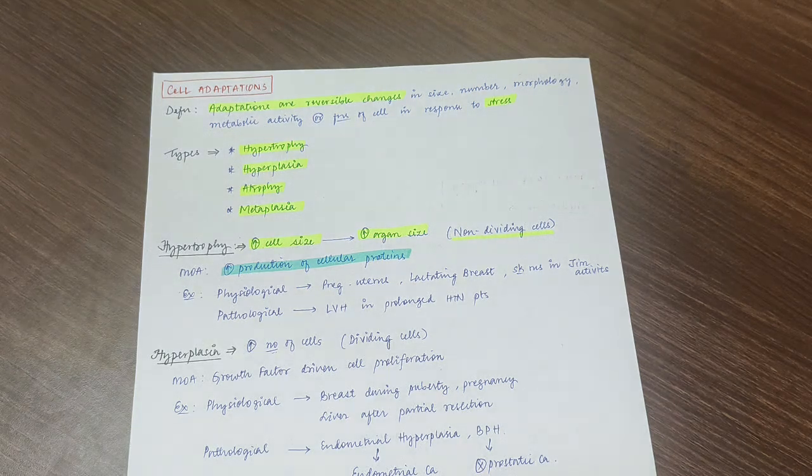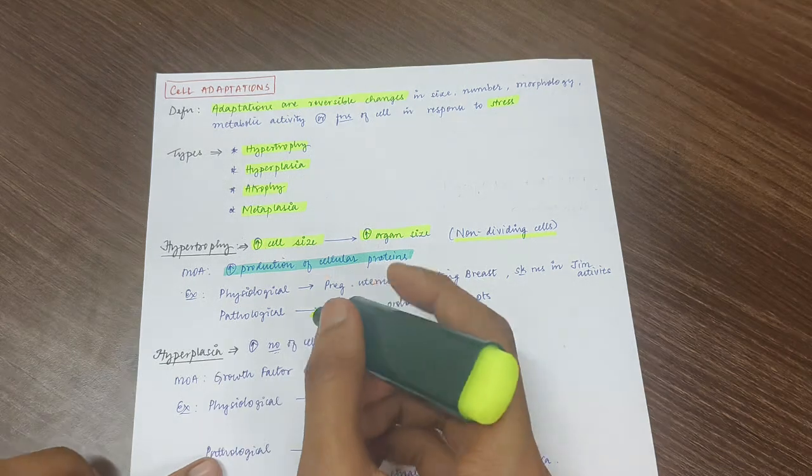Lactating females in the postpartum period have breast hypertrophy to express milk to feed the baby, whereas the pregnant uterus undergoes hypertrophy to accommodate the increasing size of the fetus. Pathological hypertrophy is seen in case of LVH.